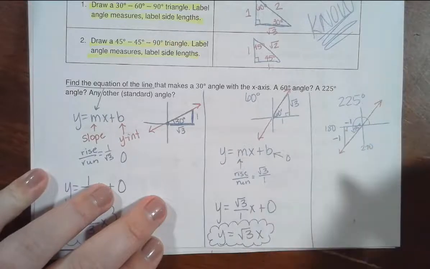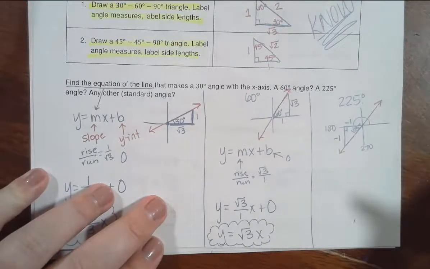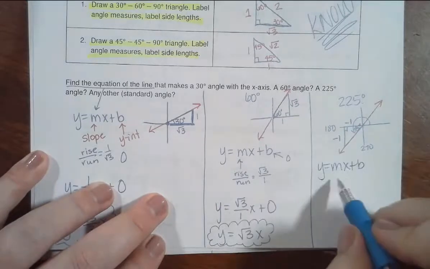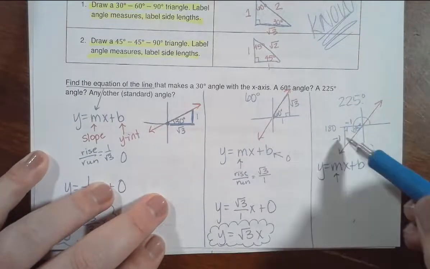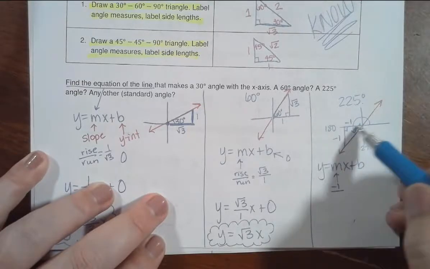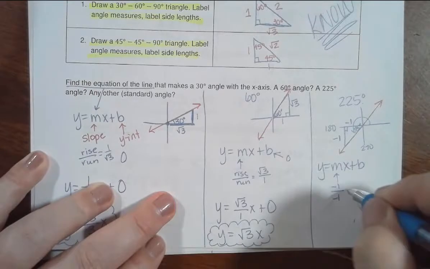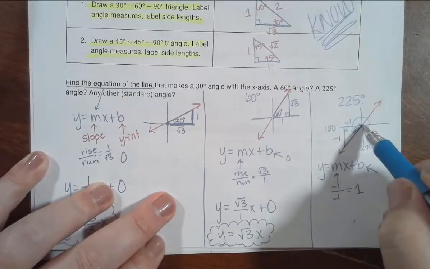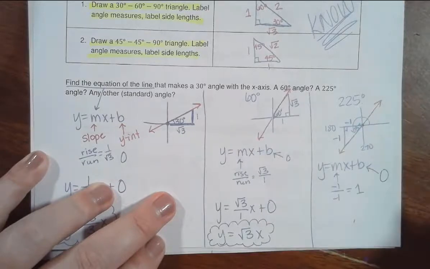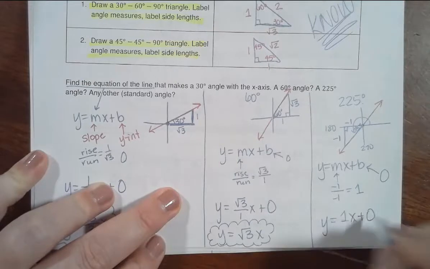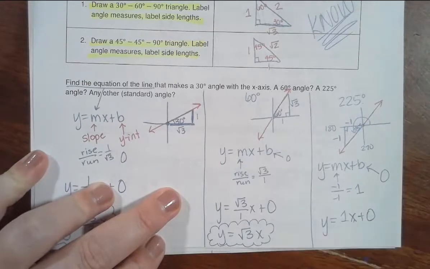So again, we're looking for y equals mx plus b. To find our slope, we do our rise, which is -1, over our run, which is -1, right? So that means my slope is 1. And then my y-intercept, again, it crosses at the origin at 0. So this should give me y is equal to 1x plus 0. And then just simplifying, we don't have to write the 0. And actually, we don't even have to write the 1. This would just be y equals x.